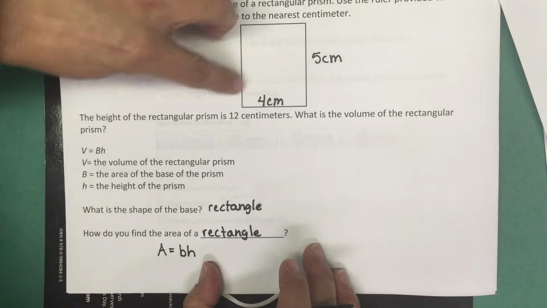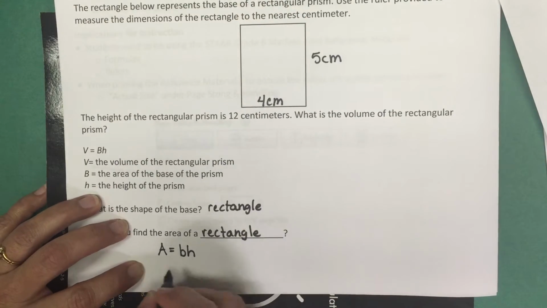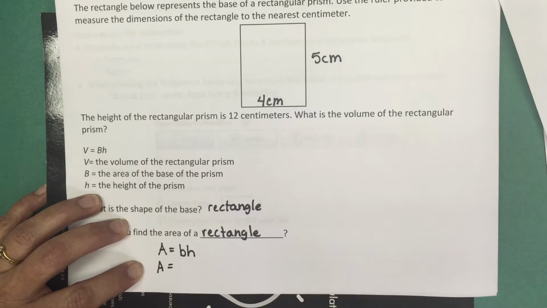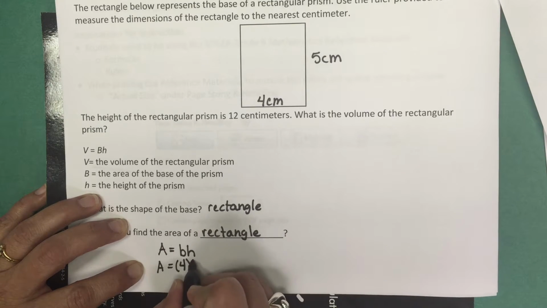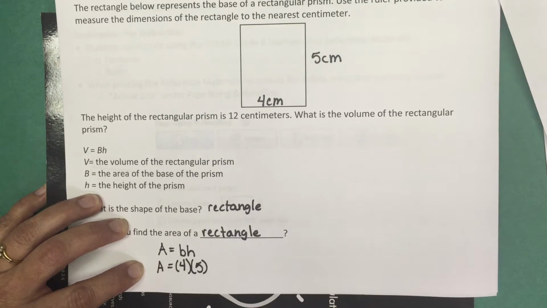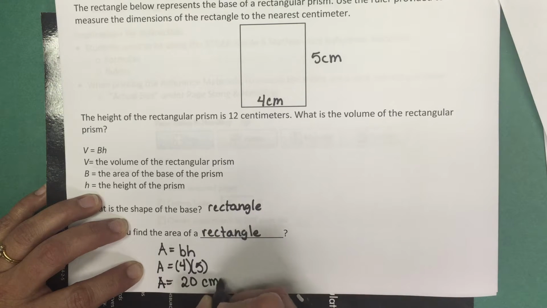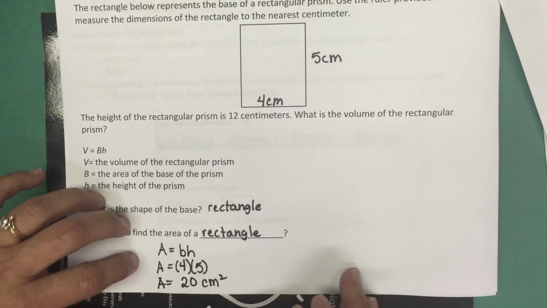Going back to the figure and what we measured, we know that the base of the rectangle has a length of 4 centimeters and a height of 5 centimeters. So we can find the area of that rectangle to be 20 centimeters squared.